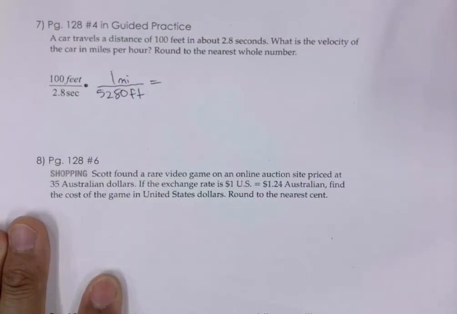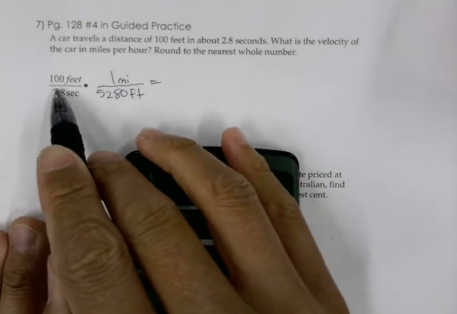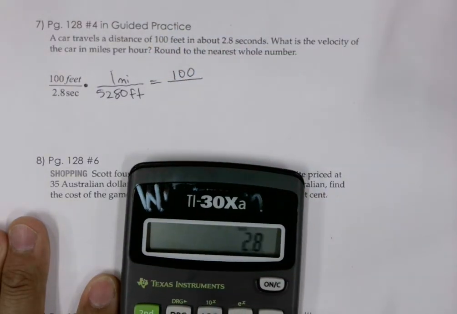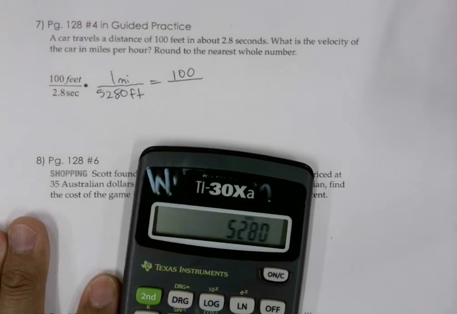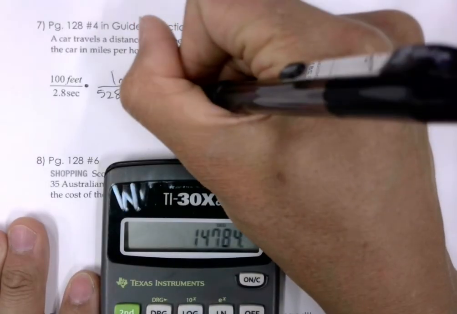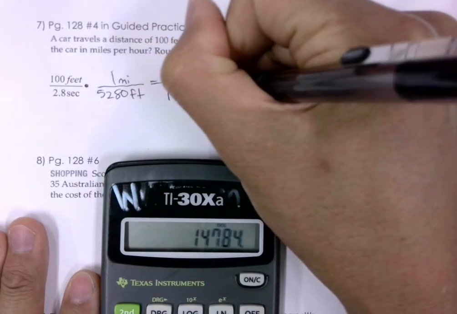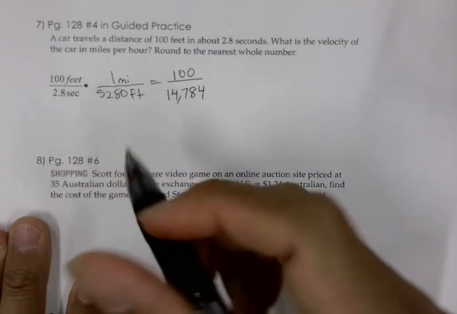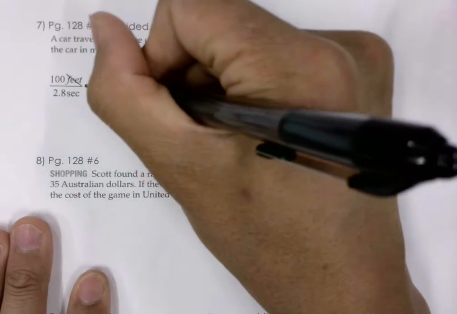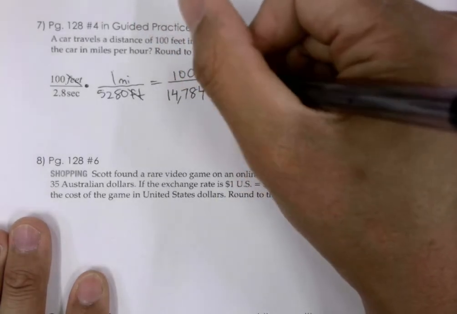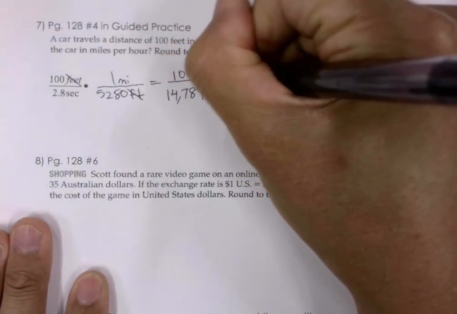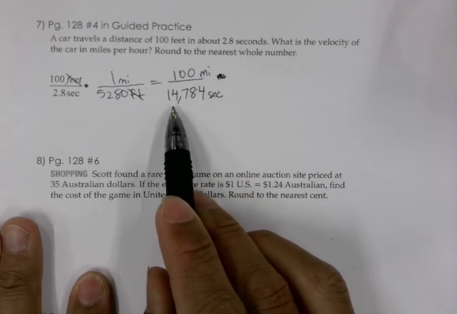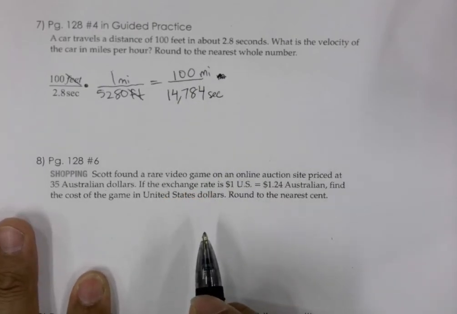So why don't we go ahead and actually calculate that out. So we have 100 times 1, which is 100, divided by 2.8 times 5,280, and that's going to equal 14,784. Now, what are the units? Like I said, we have feet in the numerator. That can cancel out with one of these feet in the denominator. And that leaves us with miles over seconds. So this is 100 miles for every 14,784 seconds. So we're almost there.